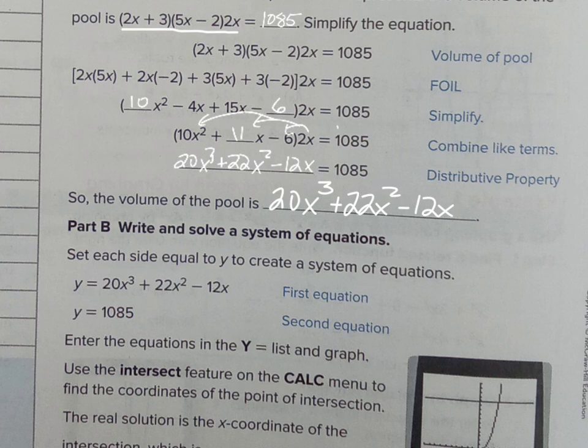Put that in y1. So go ahead and put that in y1. And then we're going to also graph the horizontal line y equals 1,085. Again, you can do this in any equation. I'm going to tell you the pitfall of doing it this way here in a second. But this is your other option. Again, this works for any equation.